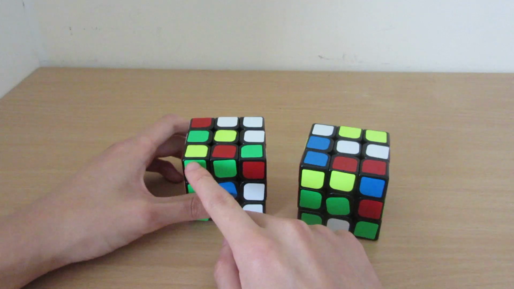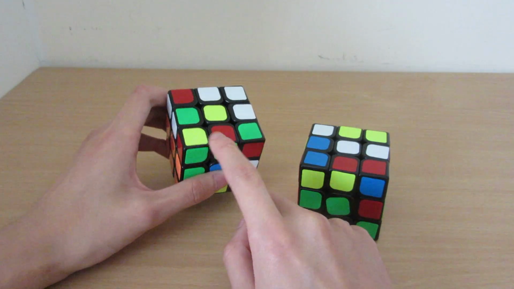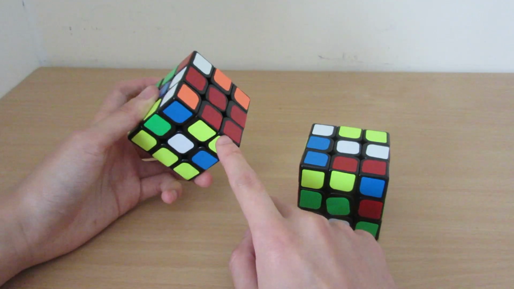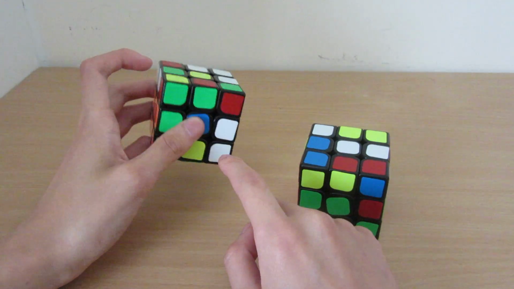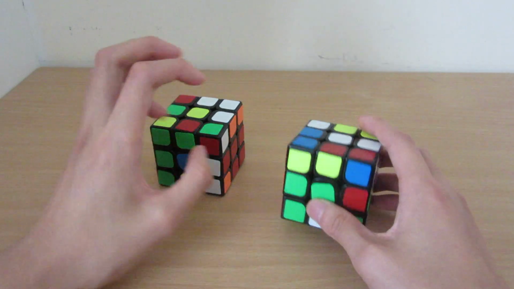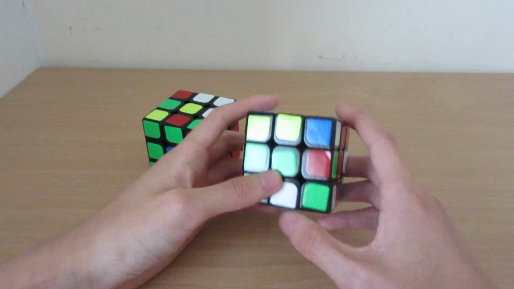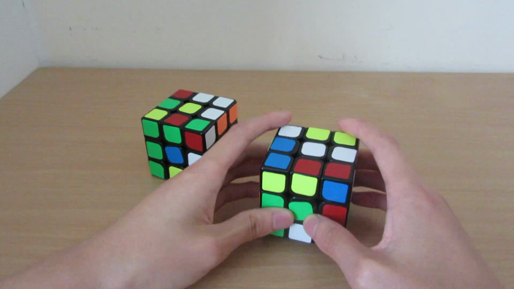If you look at these 2 colors, they are the same, and then these 2 colors are the same, and that's the main thing really. And these 2 colors are also the same. So they're actually the same case.